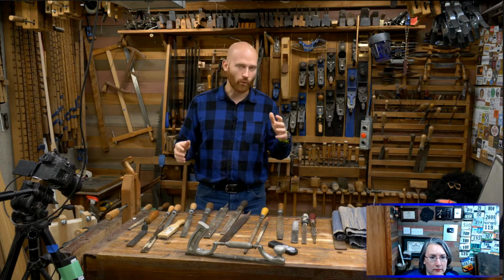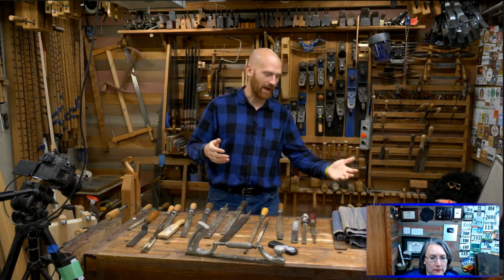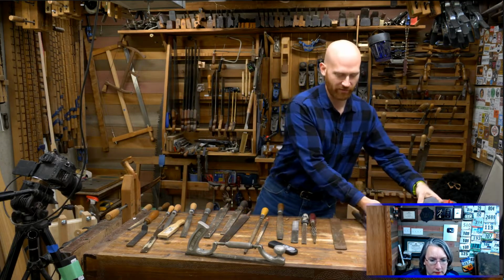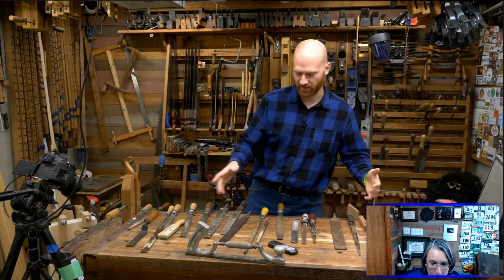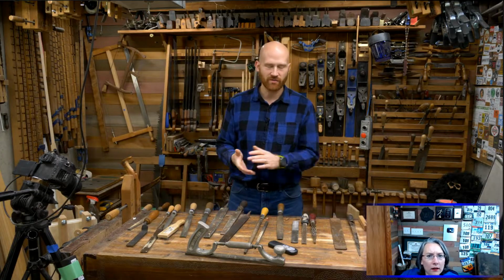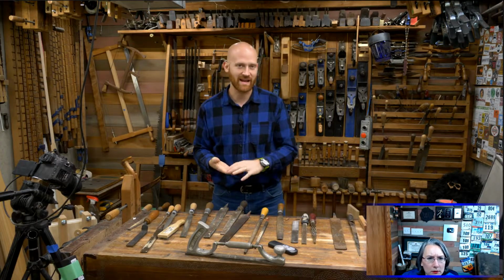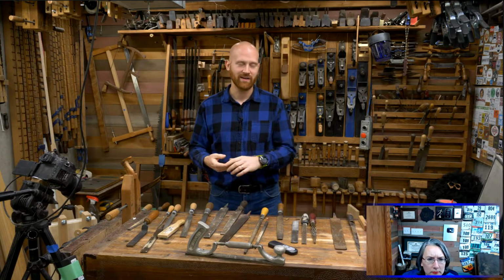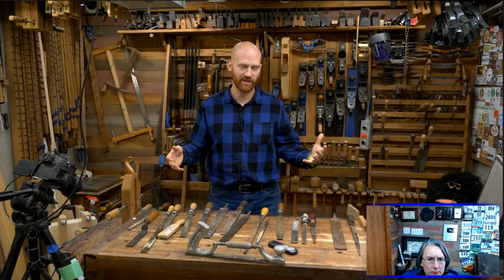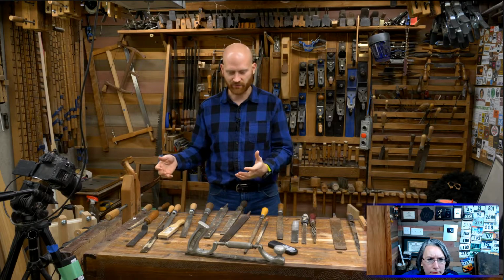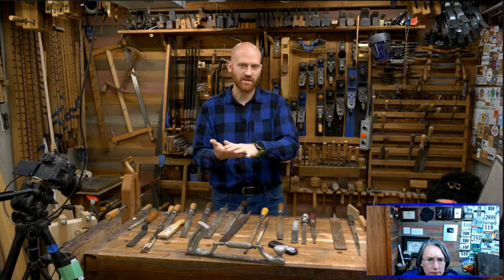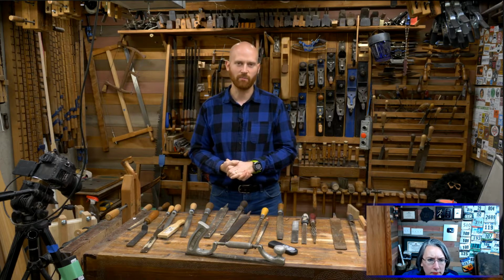So for a woodworker, I have a whole bunch of files and rasps, and most of these I have collected over the years when I go to an antique sale, or an estate sale, or just about anywhere that has hand tools. You'll find a bucket or box that's full of rasps and files, and they've all slid together and rubbed together, and you think, well, they're a whole bunch of junk.